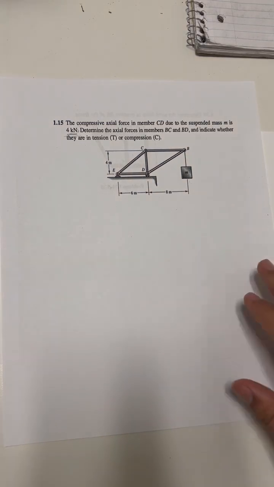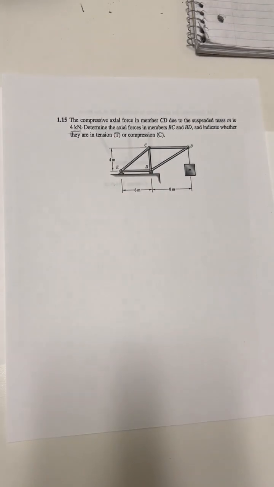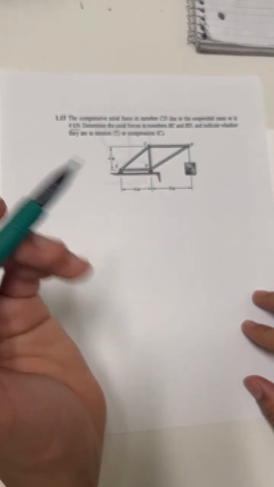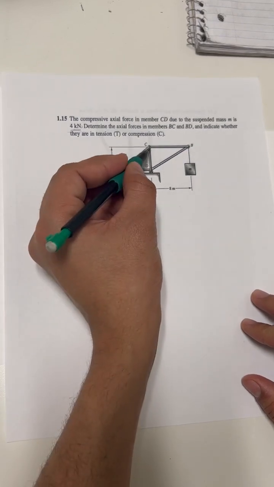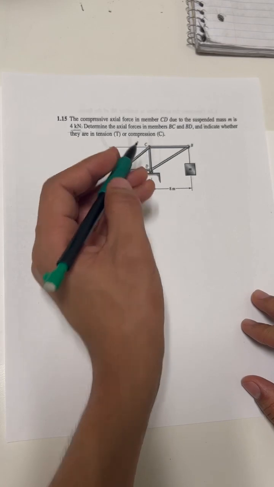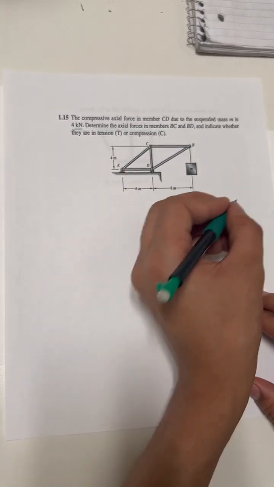For a question like that, you have only this one that you know. The other parts you don't know. So in the free body diagram, we're going to pick the point that can help us. In any question like that, think about which one you know more information about. So you know about CD, so let's pick point C. We're going to make a free body diagram on C.